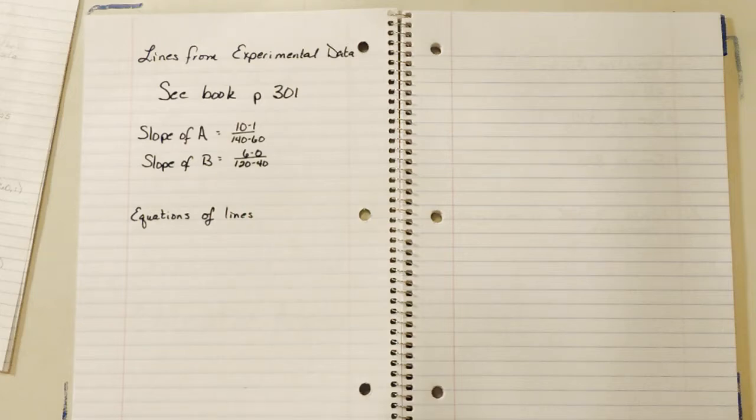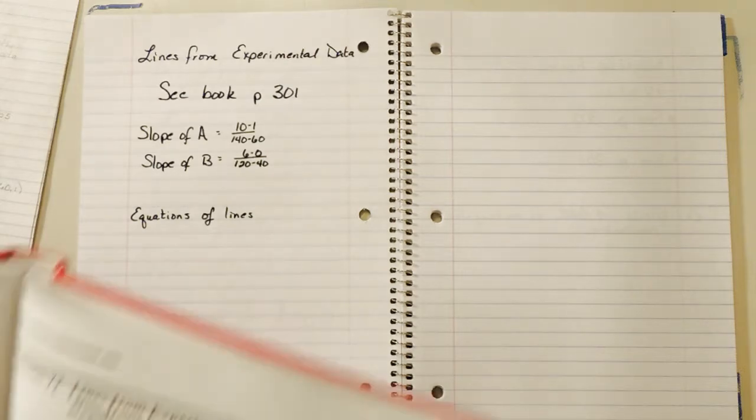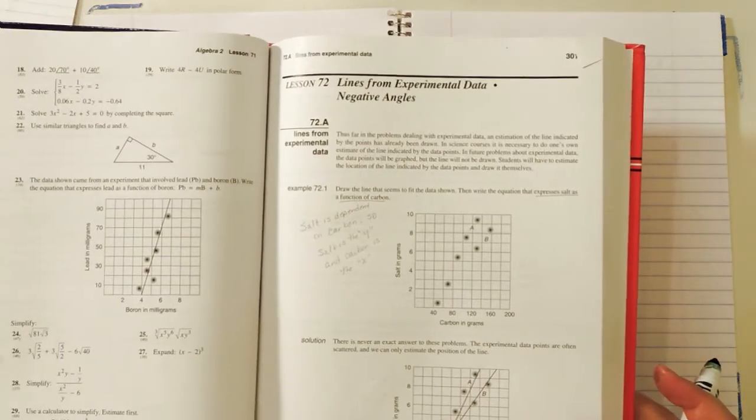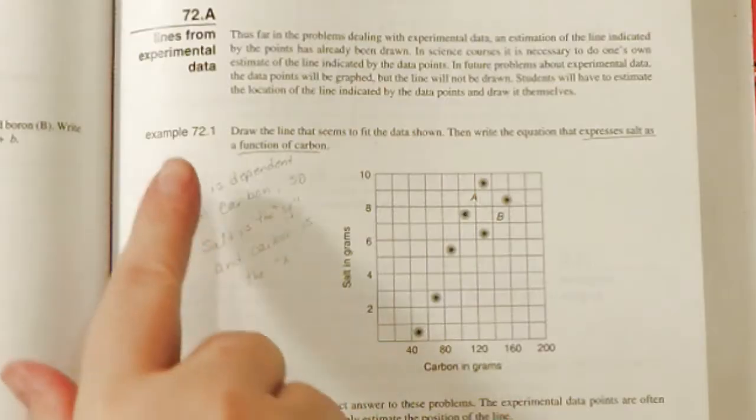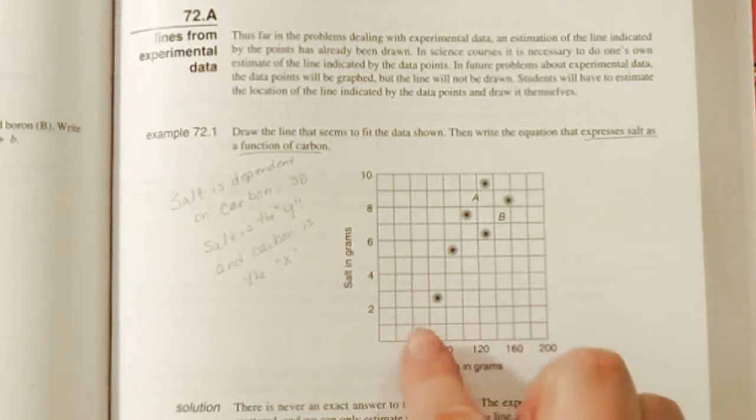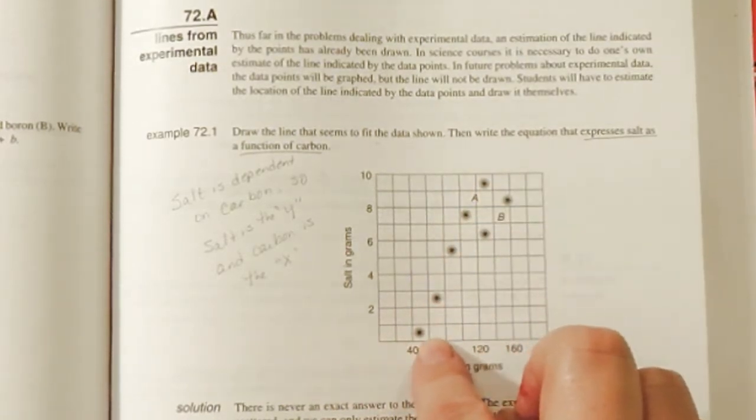The book is going to give us the data points for the experimental data graphs, and we're going to have to write in our own lines. So, let's start with this graph right here. It's example 72-1, and they give us all these data points.